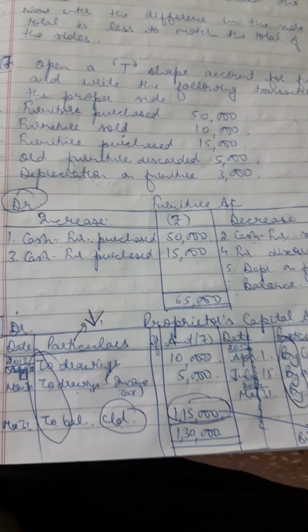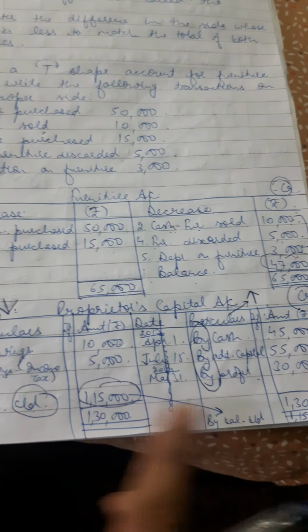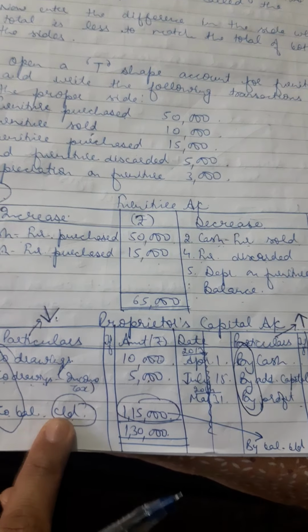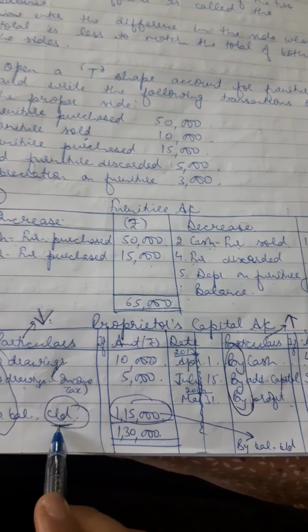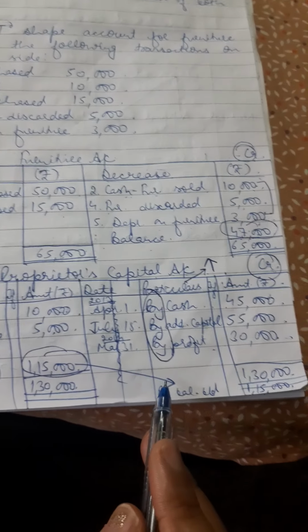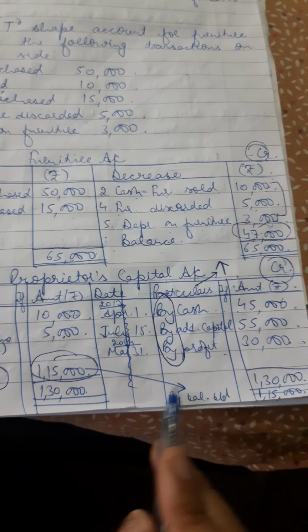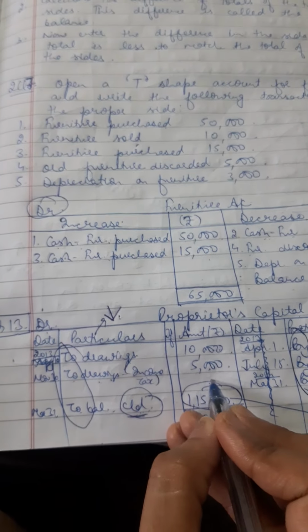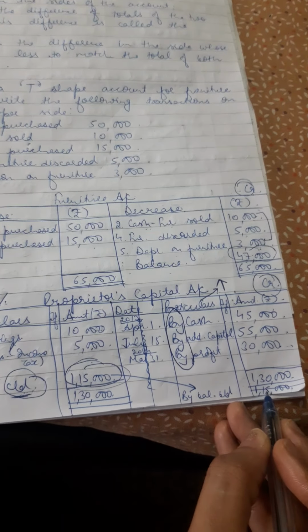This is carried down because we will bring down this balance to the next period. That is by balance brought down. Students, the carried down balance will always be brought down on the opposite side. For example, here carried down is on debit side, so it will be posted on the credit side in the next period with the particulars by balance brought down. That is the reason we always say that the balance shown on debit side means it is having credit balance.